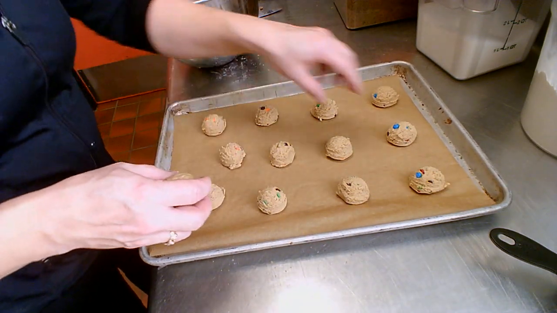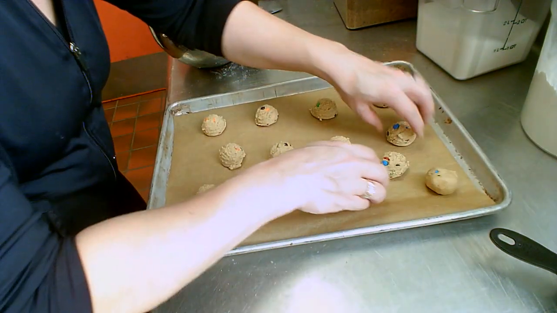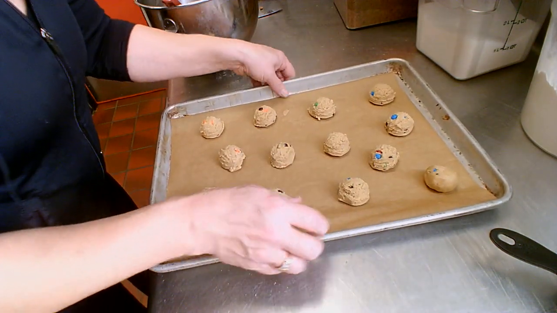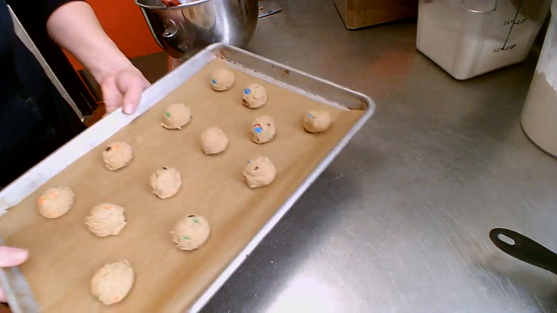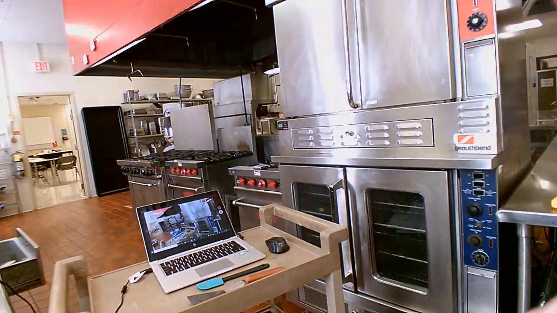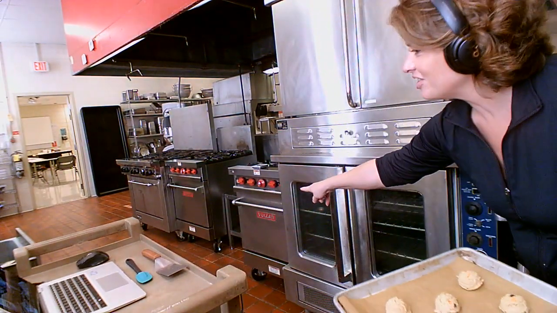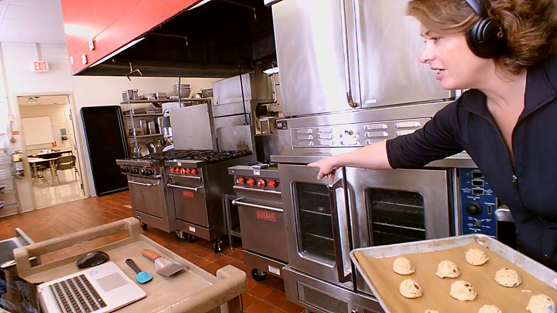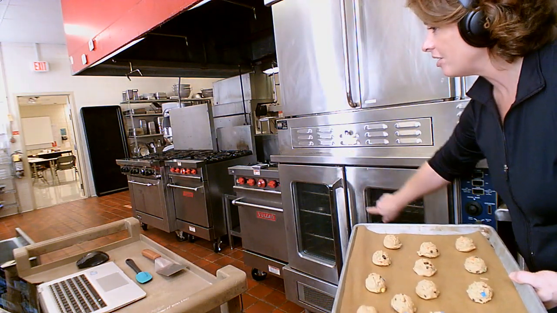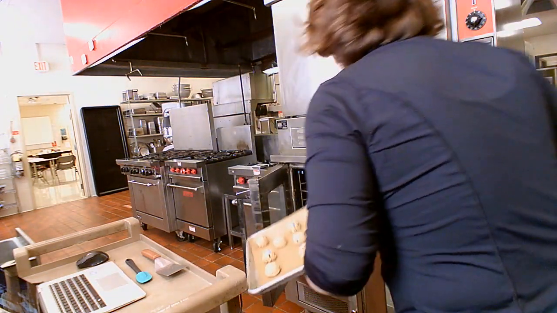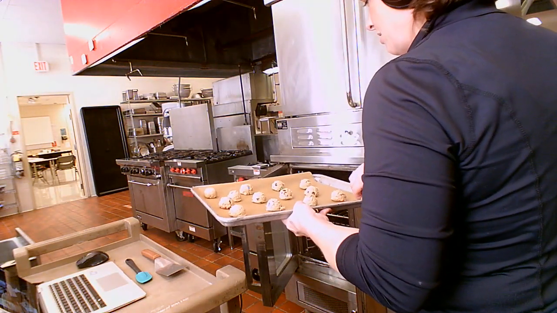All the cookies. Perfect. All right, so these, we're going to go ahead and spin around and put them in our ovens. We have our conventional oven over there. Those are already in, and we have convection here, again, lower temperature, and we're going to give these a go for 6 minutes.